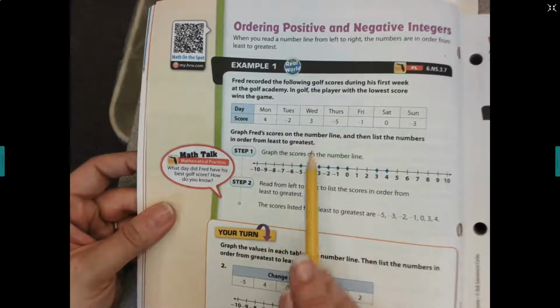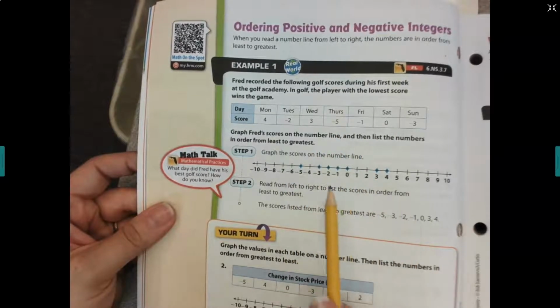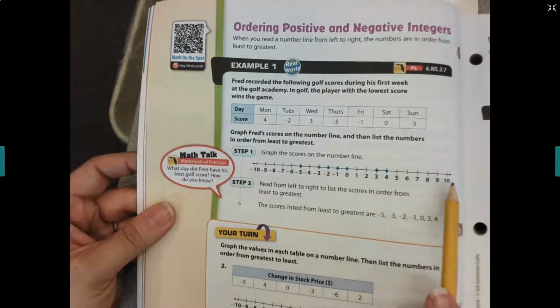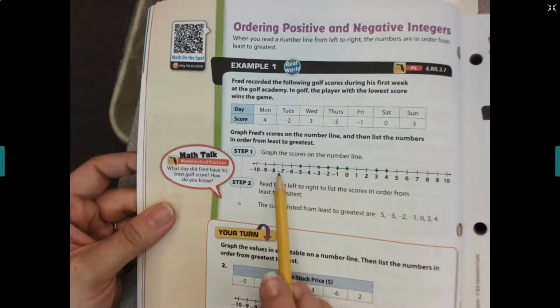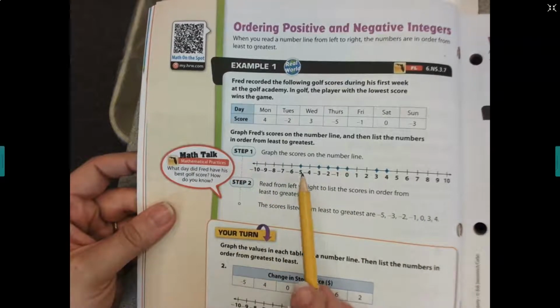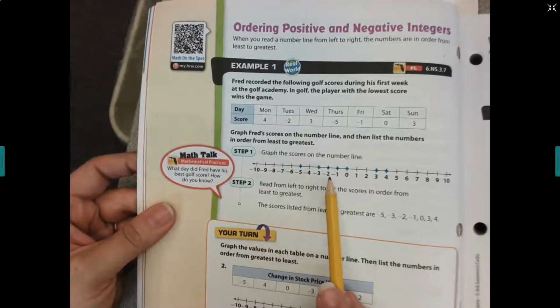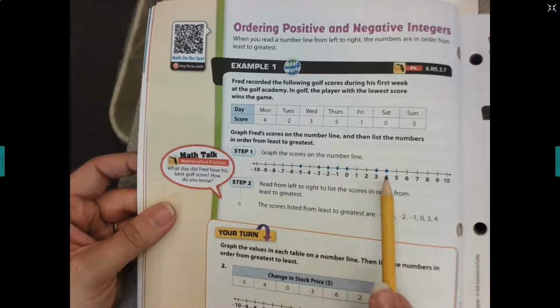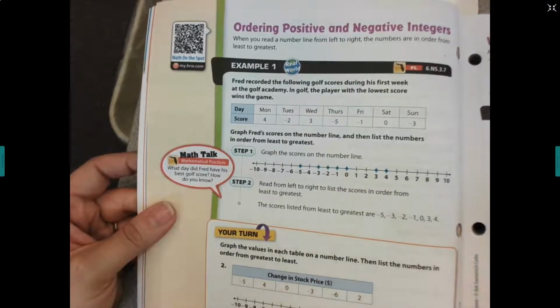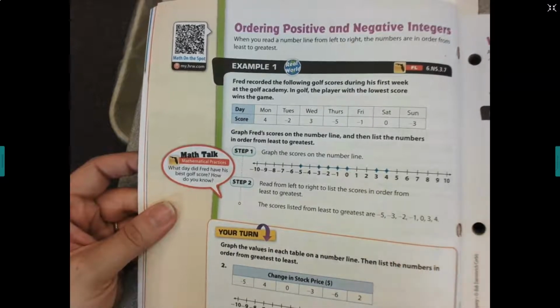So these scores are graphed on the number line. What we know about number lines is the numbers get bigger as you move to the right, and they get smaller as you move to the left. So that means that our smallest score is here, and then we just go in order from left to right. That is the order of the scores from least to greatest.